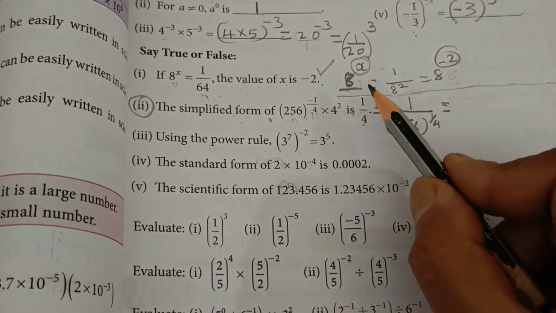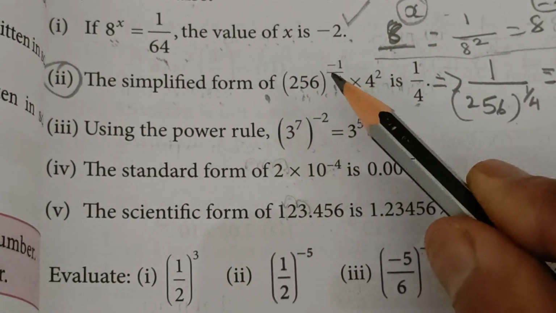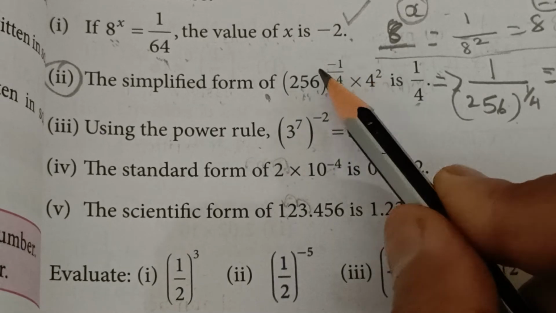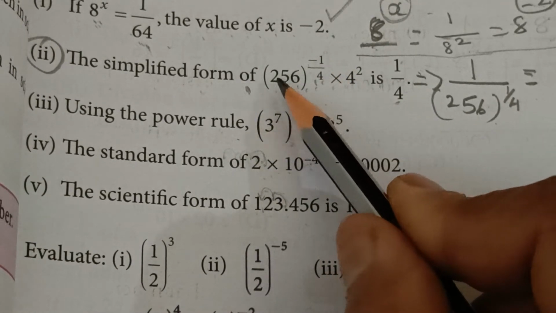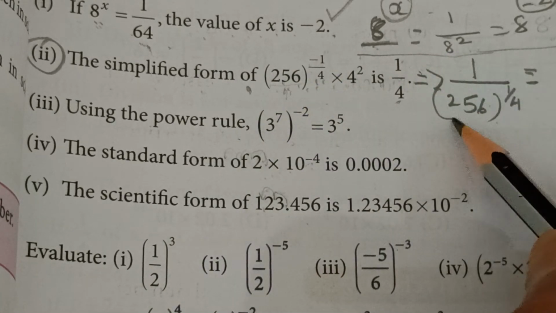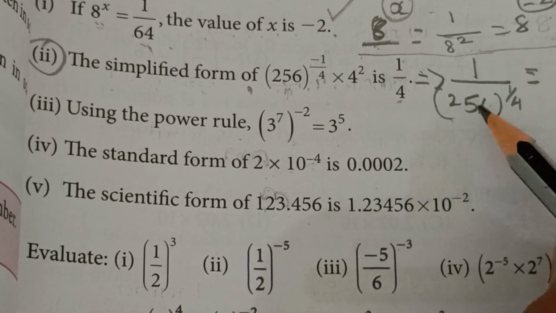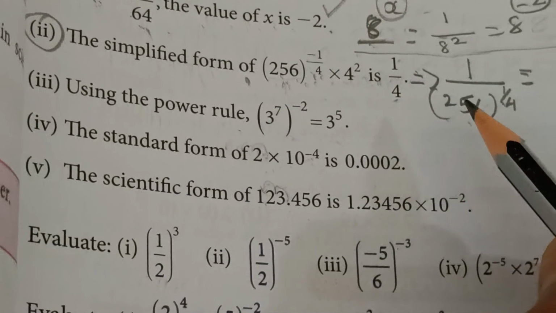So first let us change the negative power into positive power. Okay, power is minus 1 by 4. So to make it plus 1 by 4, we should write the reciprocal of 256. 256 means 256 by 1. Reciprocal is 1 by 256. So when you write the reciprocal, minus 1 by 4 becomes plus 1 by 4. Now let us find the answer for this.